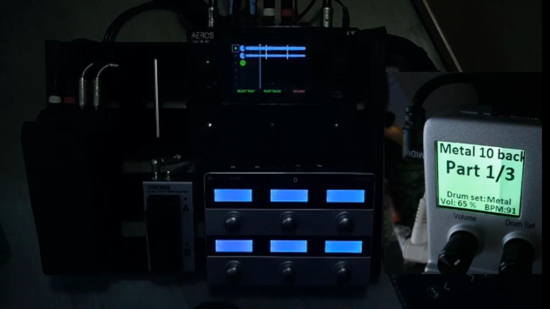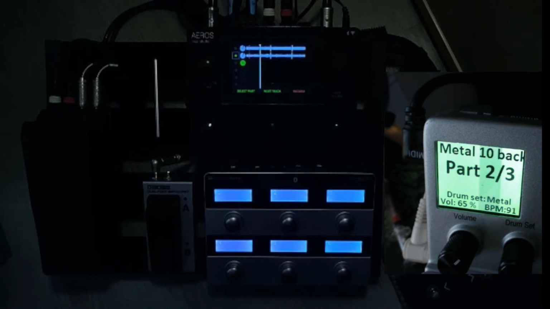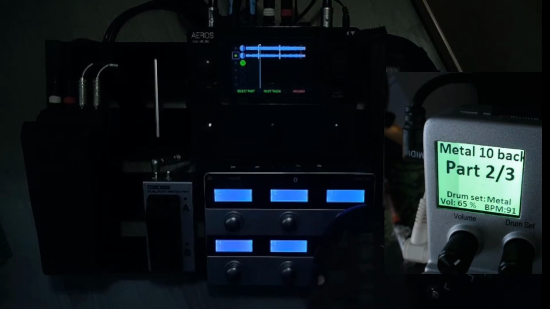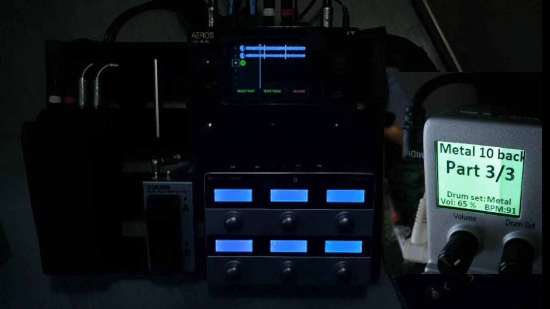Okay, now with the 2, 3 the Beatbuddy, okay? Etc, etc. Okay?